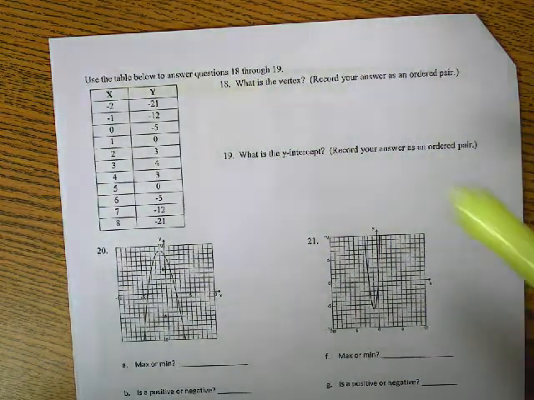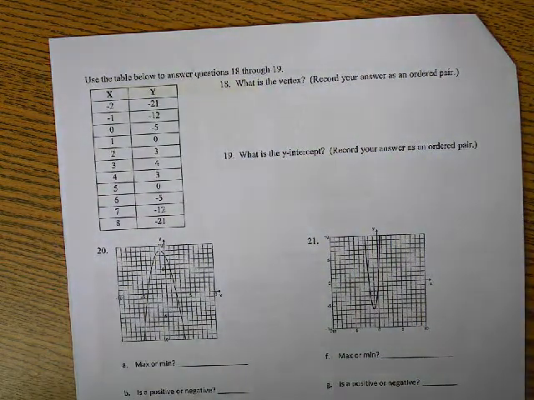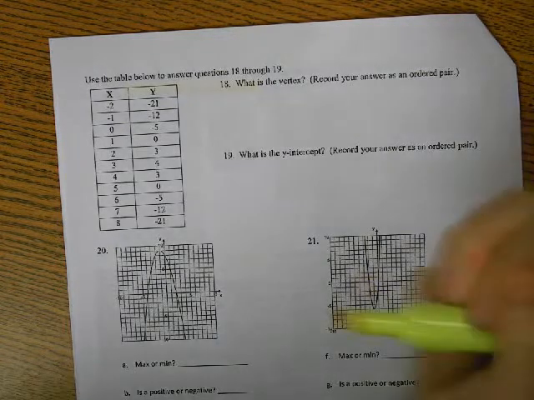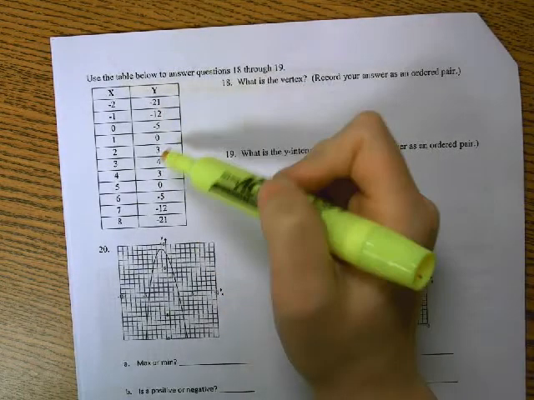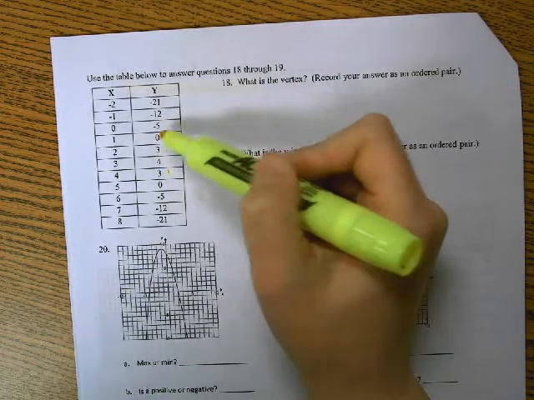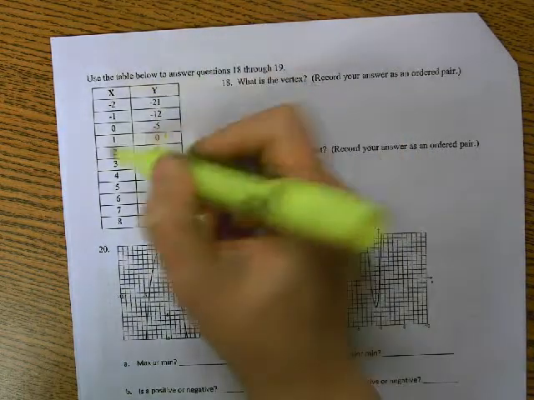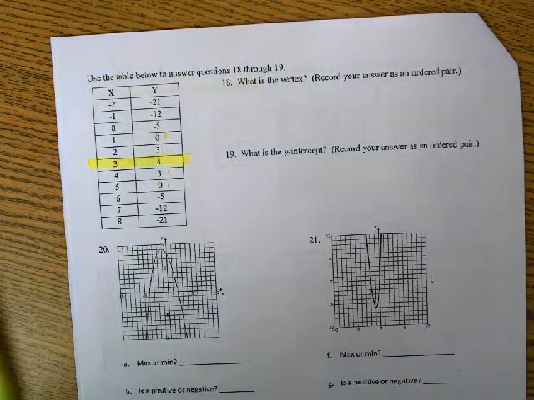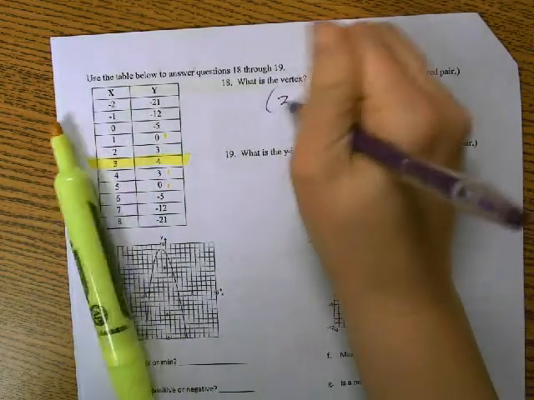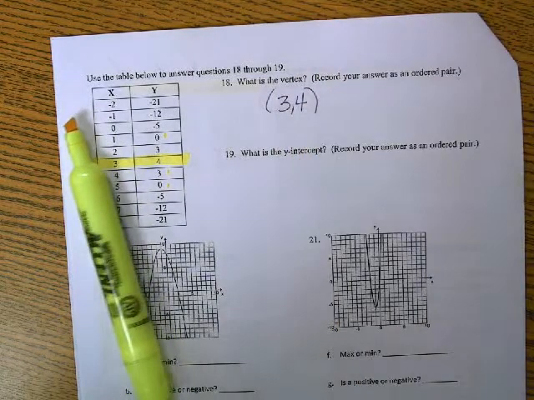Alright, so it asks for the vertex. Now remember, the vertex is going to be the maximum or the minimum. It's going to be the middle of our pattern. So we're looking for a pattern in here. We're looking to see, does anything repeat? And I notice the 3's repeat and the 0's repeat. Oh, look, so my vertex is going to be in between that stuff. So that's my vertex right there. The answer is (3, 4).